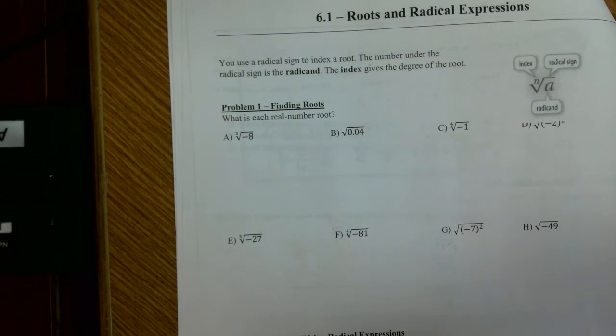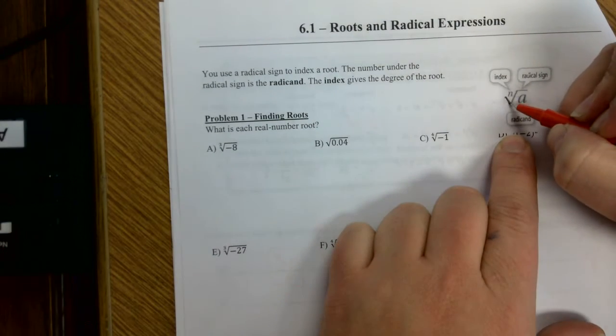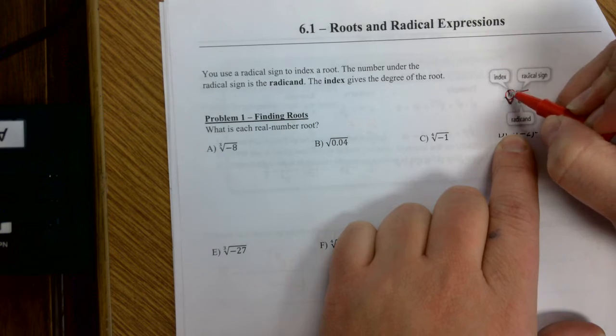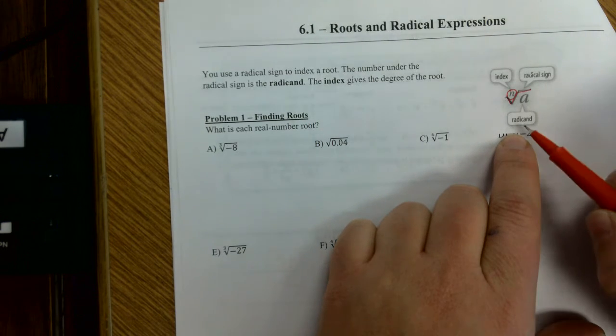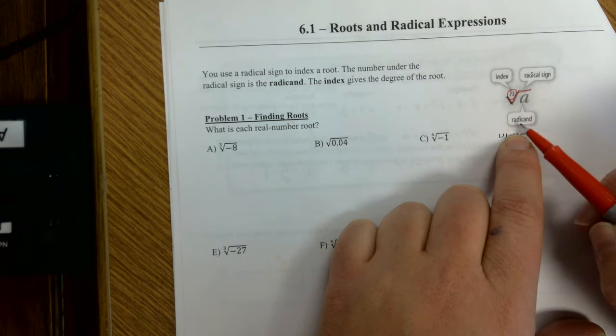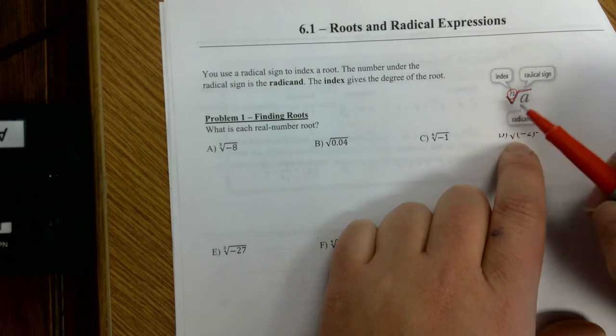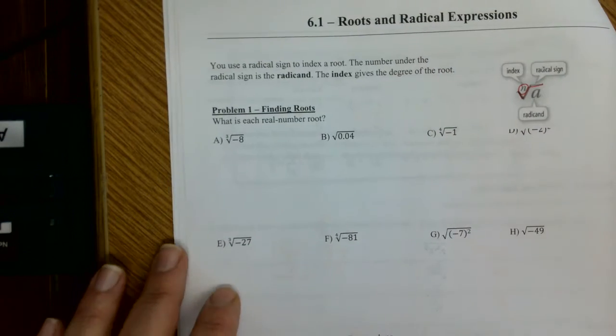Roots and radicals. So first, when we're talking about roots and radicals, this right here is called a radical sign. This number right here is your index. This is a radicand. I will just say the number that you're taking the radical of. I probably will never use that word, but I will say radical. I will say index on a regular basis. So you have to know those vocab words.